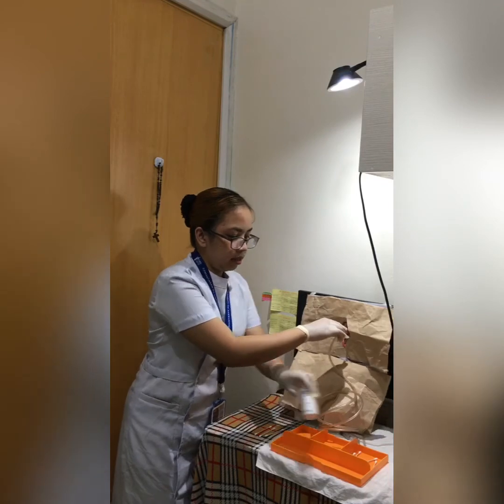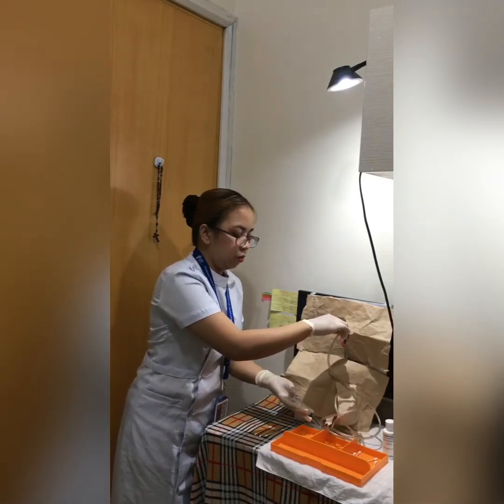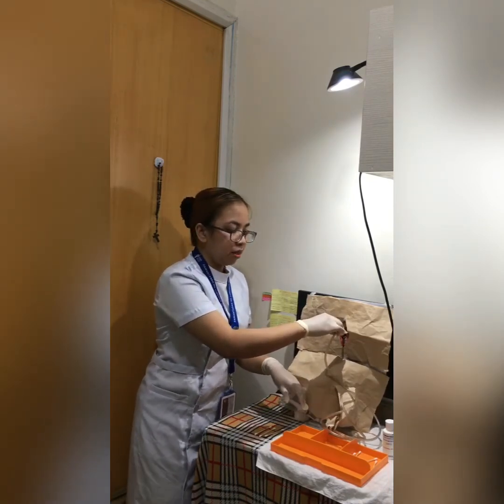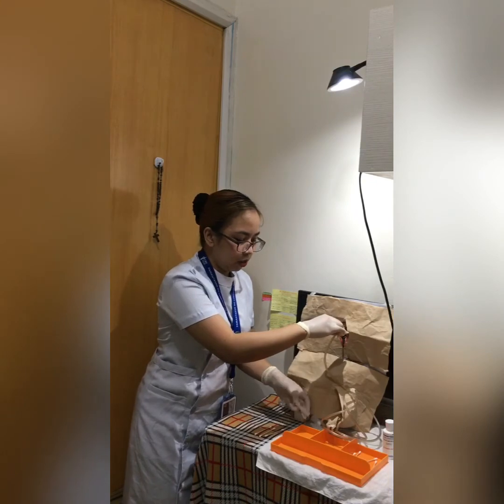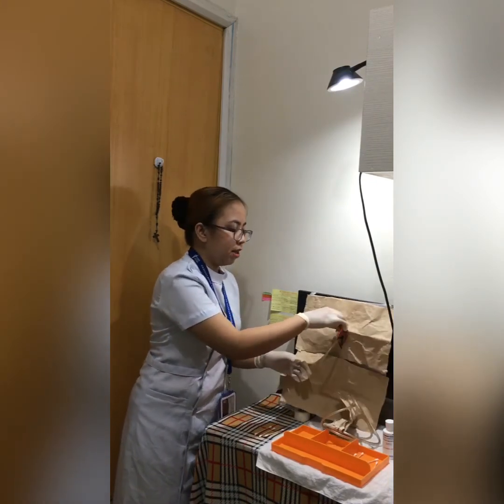After that we have to inflate the retention balloon when the catheter is already in the bladder of the client. Assuming that the balloon is already inflated.